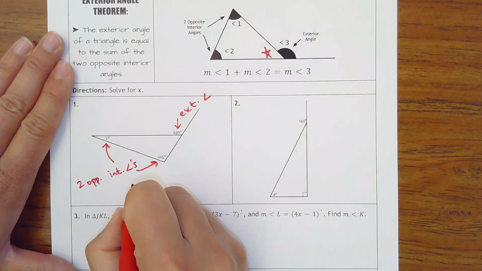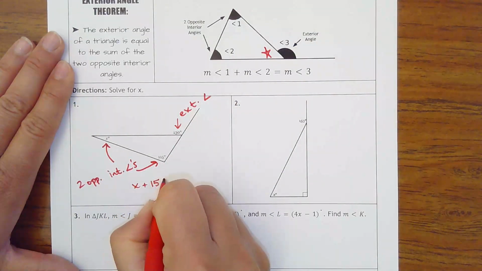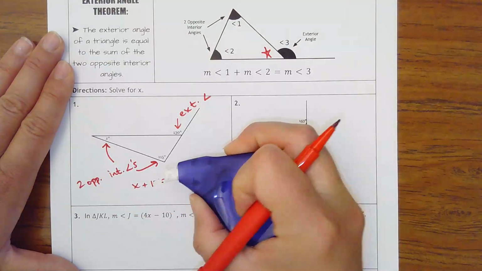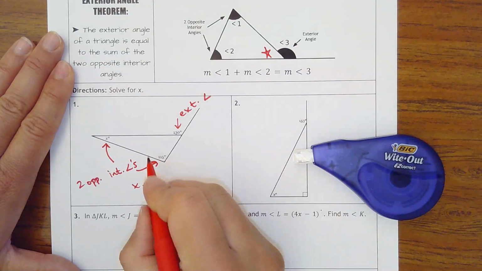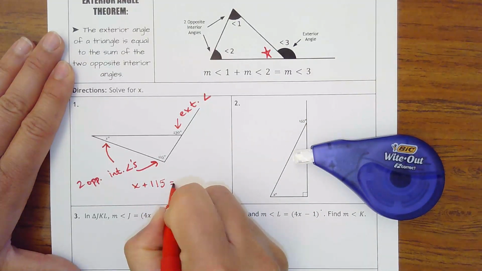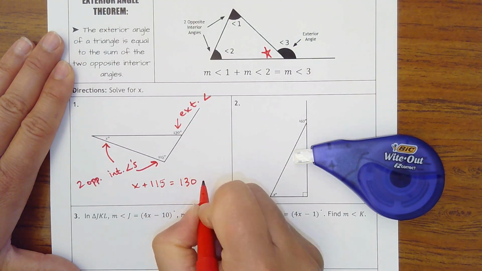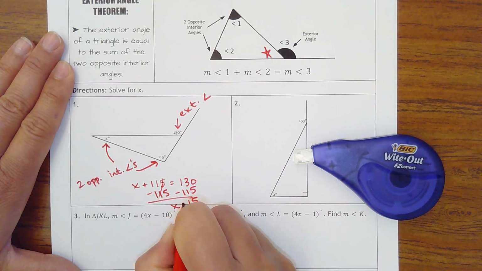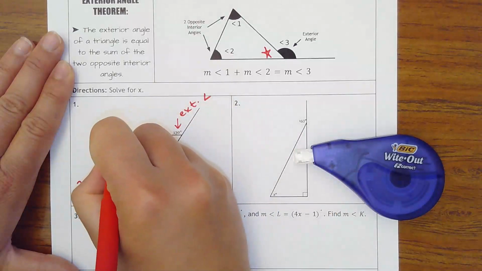So I would say x plus 115 degrees equals 130. And then all I'd have to do is subtract my 115, which I know leaves me with 15 degrees. So it allows you to almost do it in your head a little bit faster.